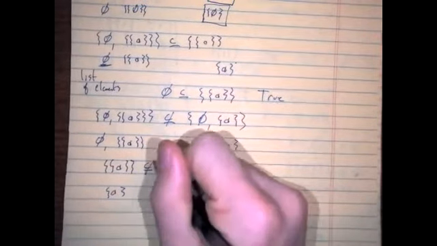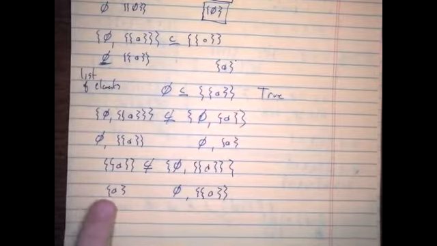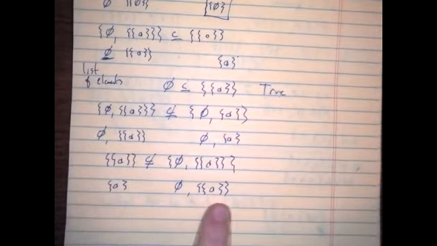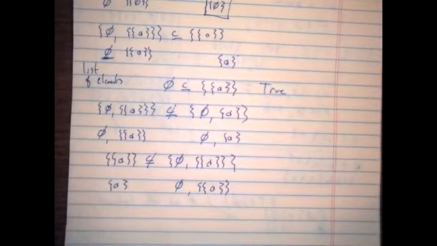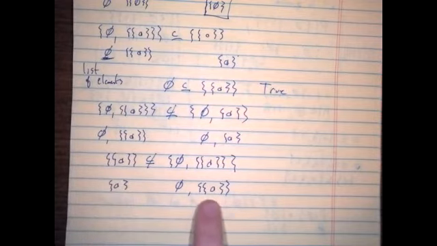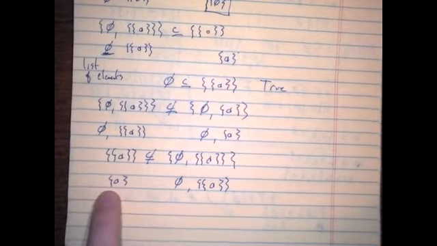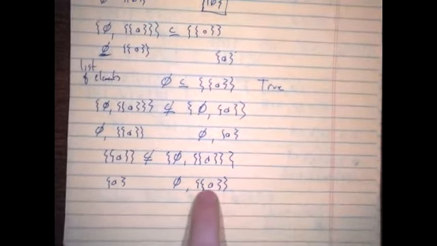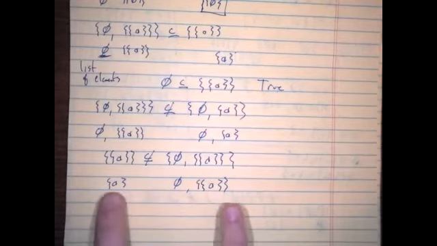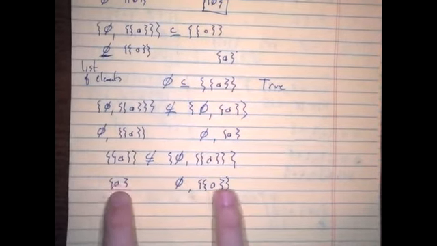So this is not a subset because there's an object here, which is not an object over here. The relationship between the set containing A and the set containing A is that this object is a subset of this set, but when I'm treating both of them as objects, they're not the same.